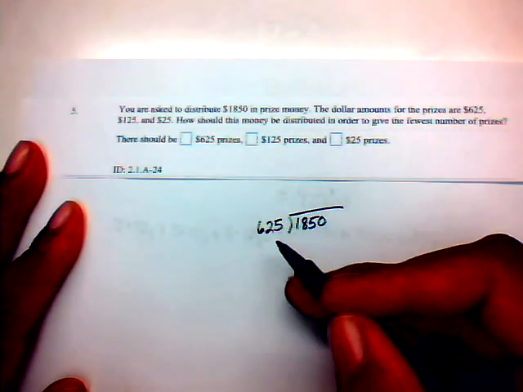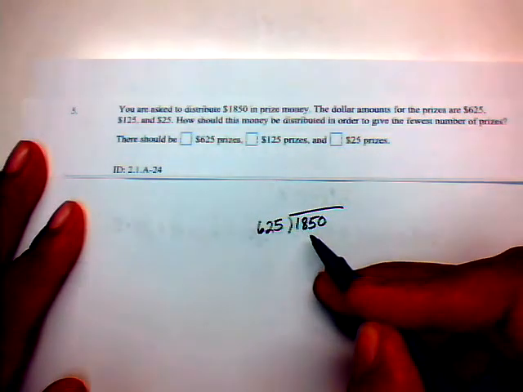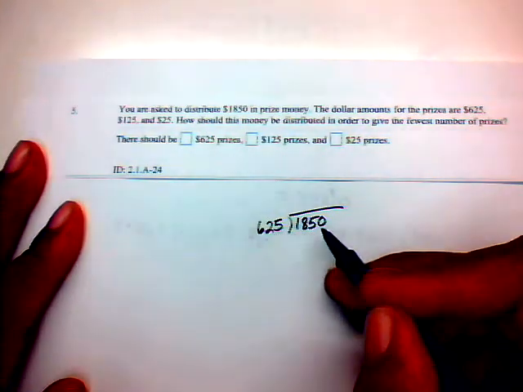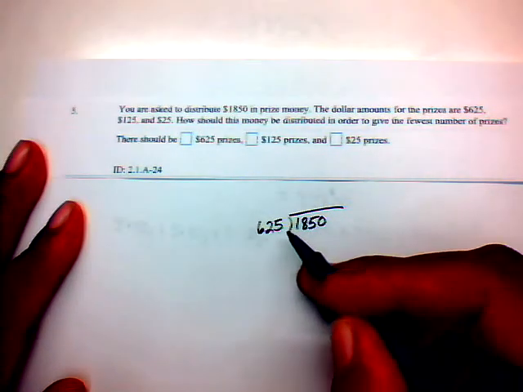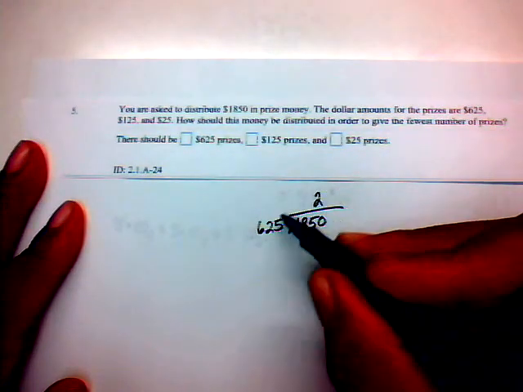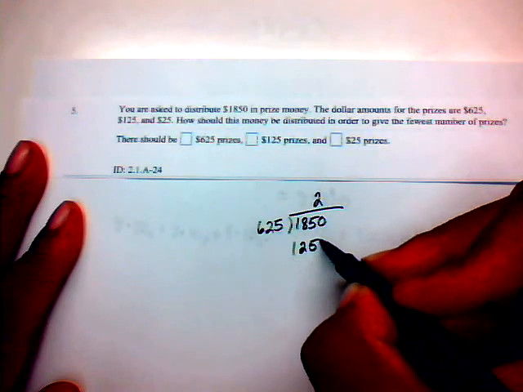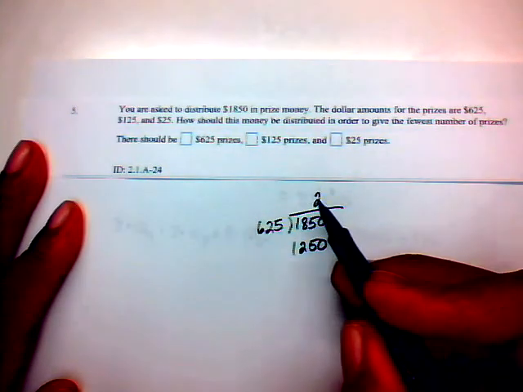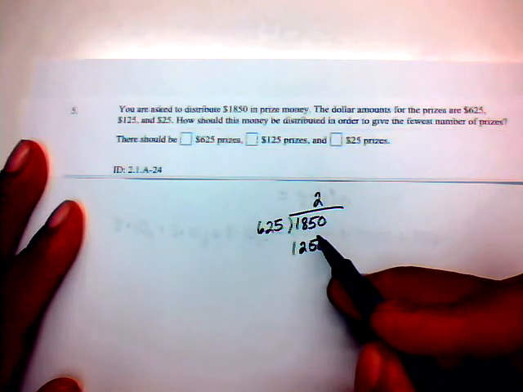Now if I try to divide 625 into 1850, I have to find the largest factor for 625, which has to be 2. Because if I multiply 2 times 625, that's going to give me 1250. And if I use 3, that means 3 times 625 will be 1875, which is bigger than 1850.